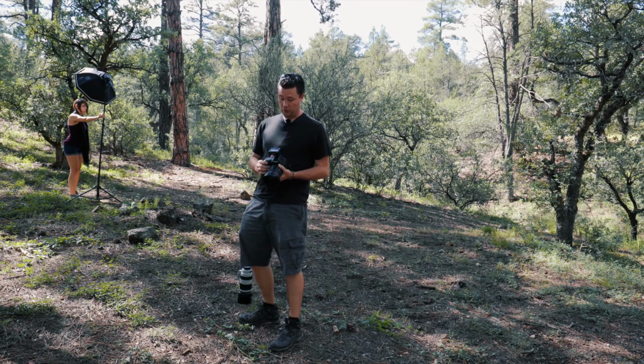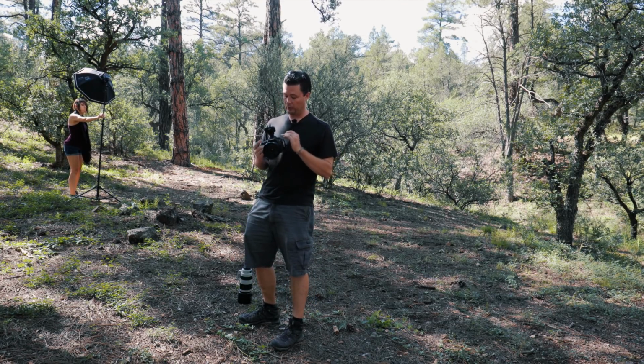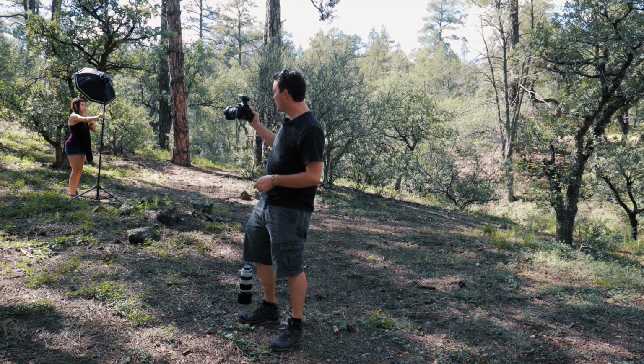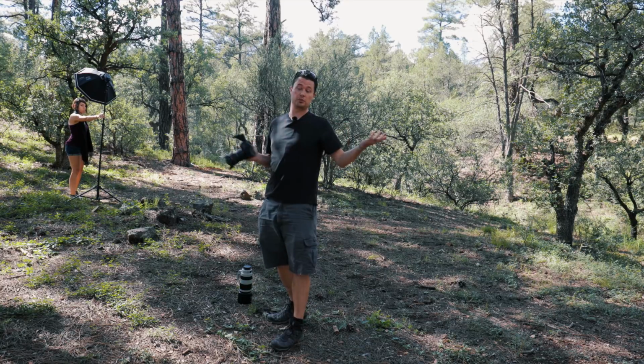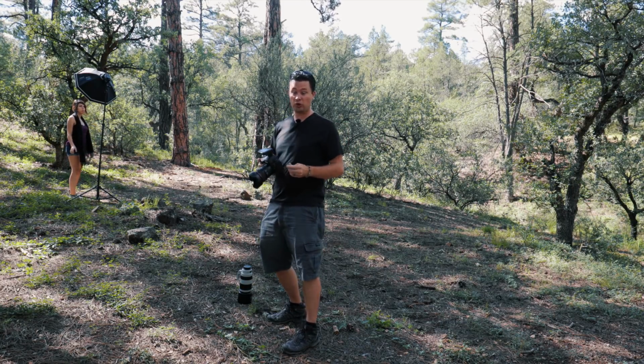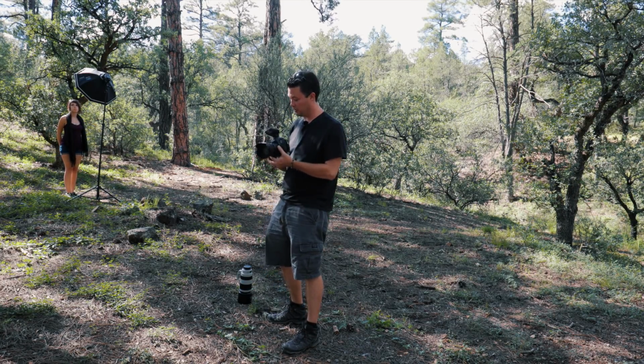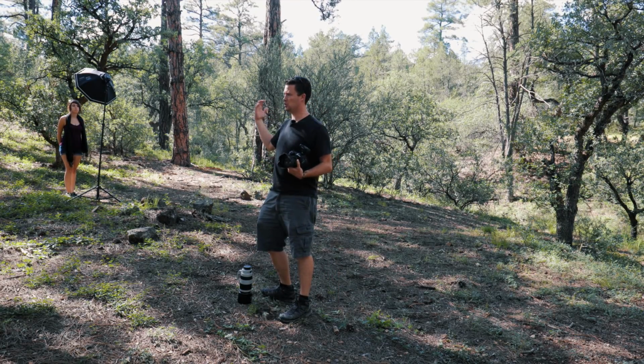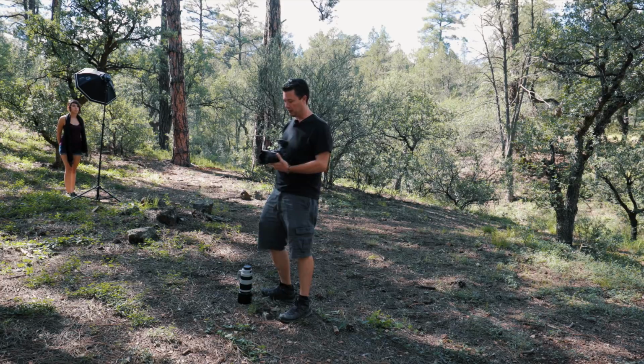All right, so the first thing we're gonna do to demonstrate this is we're gonna start out at 24 millimeters. I've got Brittany over there. Don't freak out because I am using a flash just because I want to make it look pretty. Might as well get some good shots out of this, right? So the flash has nothing to do with any of this. It's just helping me balance this daylight.